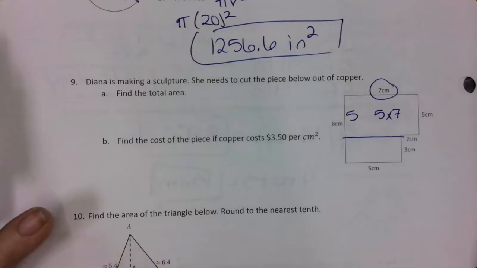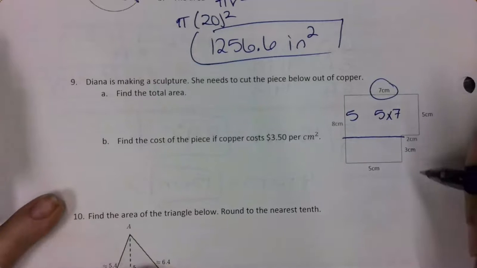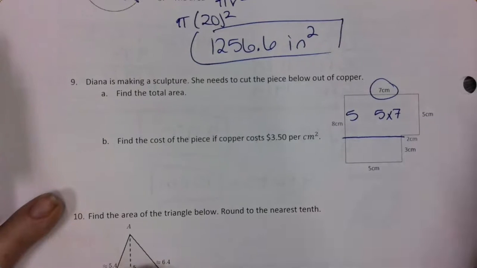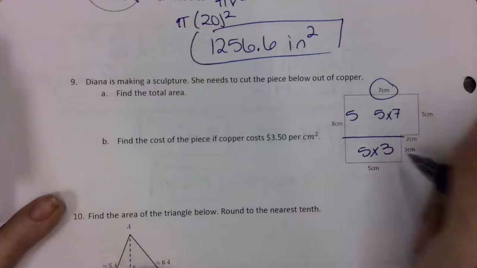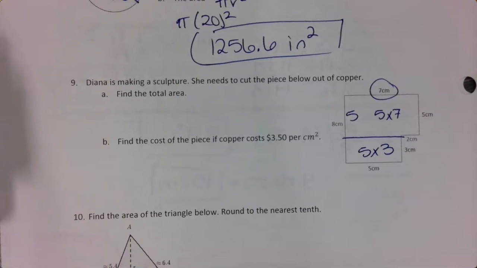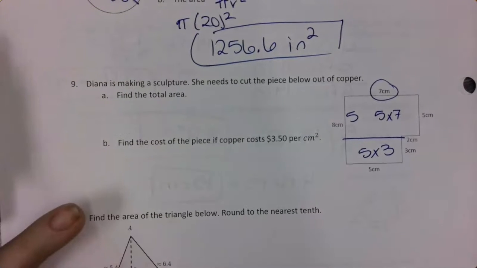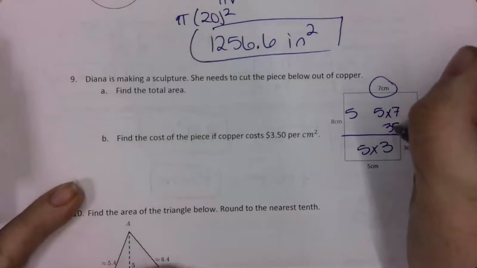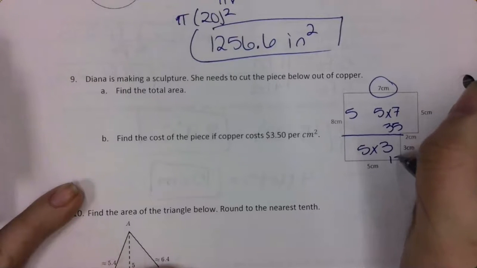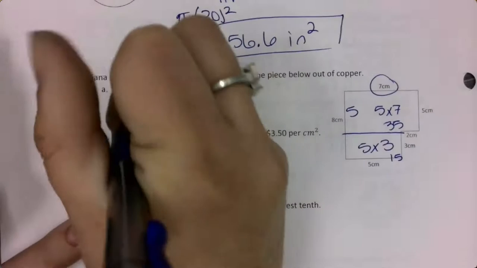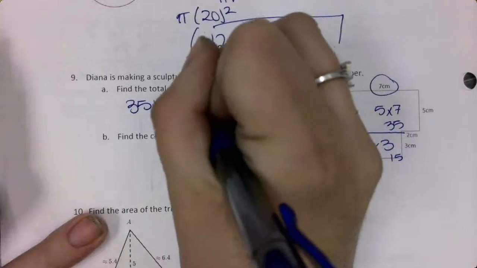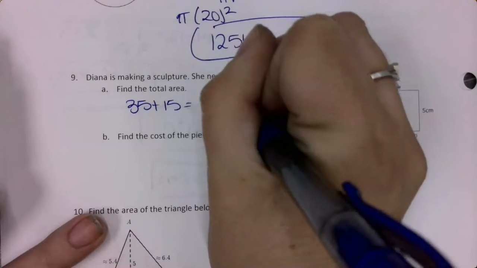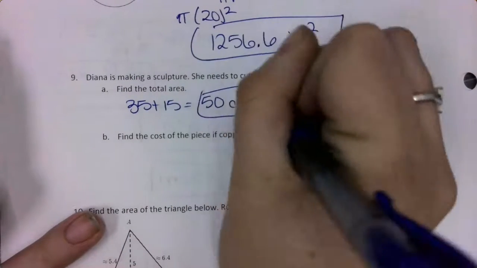And then the area of this shape on the bottom is 5 times 3, because it's up and down 3, and then 5 across. Okay, so 5 times 7 is going to give me 35, and 5 times 3 is going to give me 15. So I want to add those two together, which gets me 50 centimeters squared for my total area.